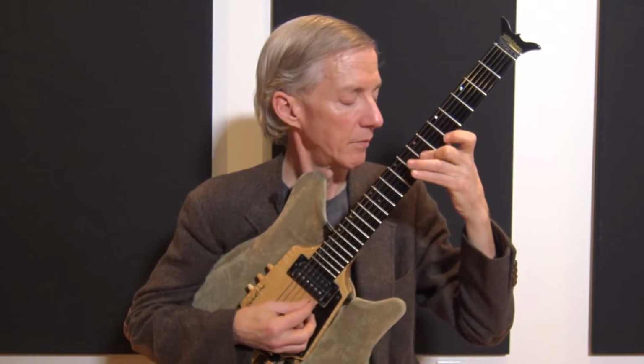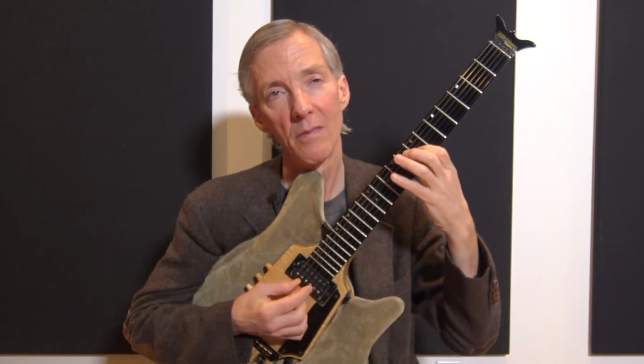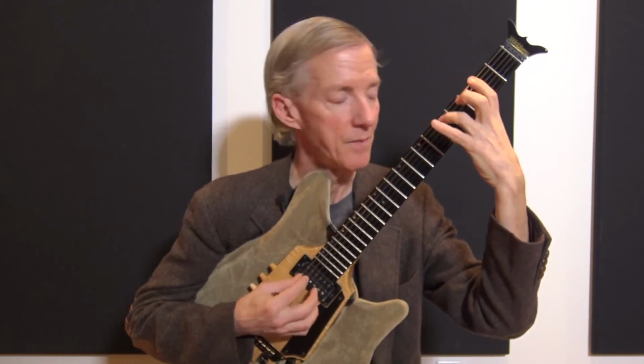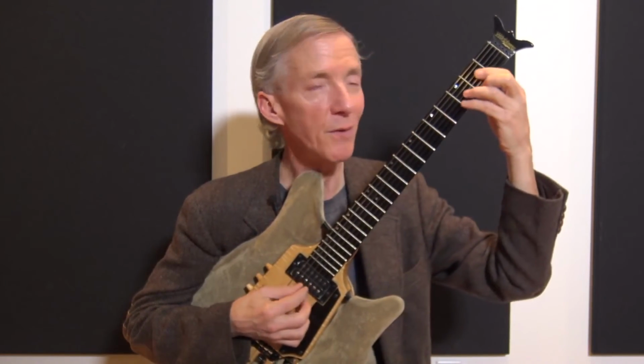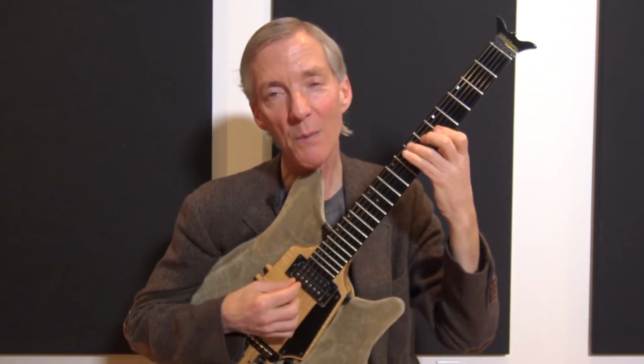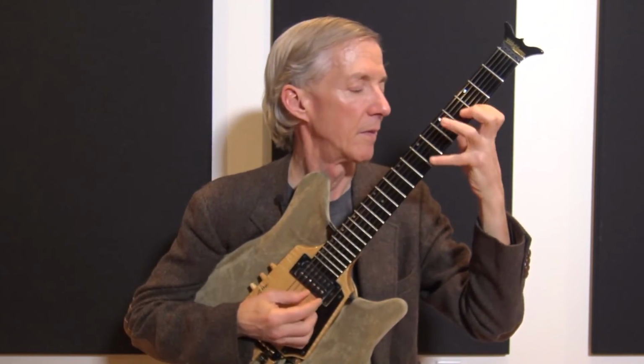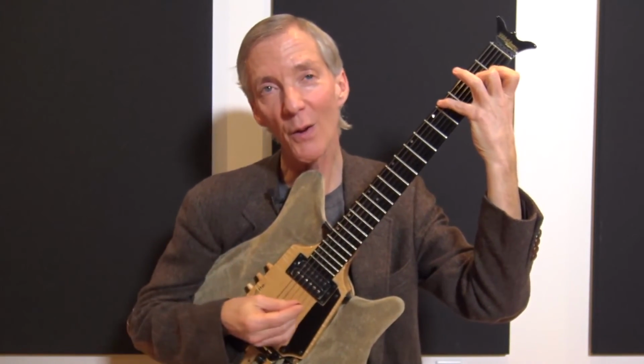So rather than doing this, it's this. Those are just melodic minor chords instead of the whole tone shapes, which to me sound pretty symmetrical and a little bit predictable. So that still has enough of the feeling of the whole tone for me.